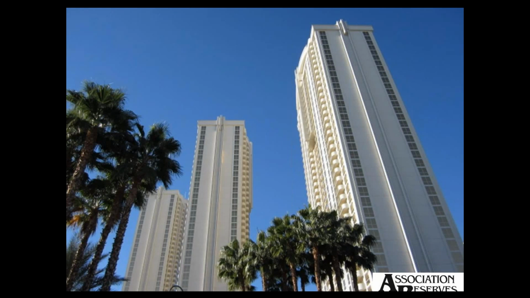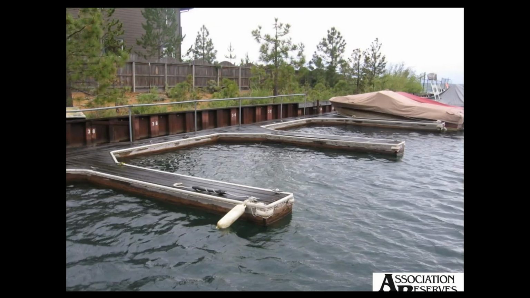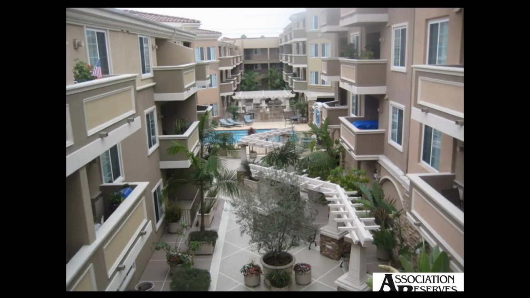They apply to the large, fancy high-rises, the very simple and maybe even small neighborhood townhomes, the non-standard associations like this dock condominium, where literally people own docks, just like they would own a unit in the adjacent condominium association you can see in the background, or maybe just a large condominium association with a long list of components.